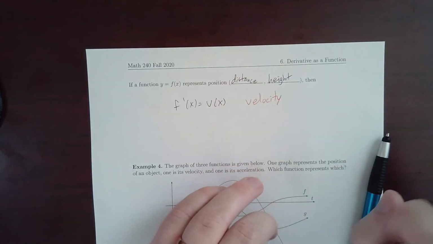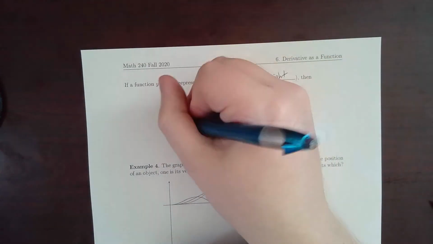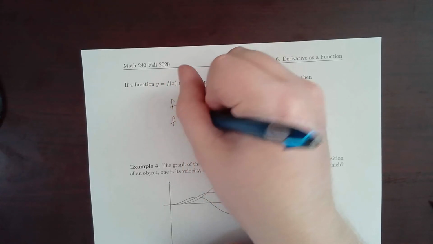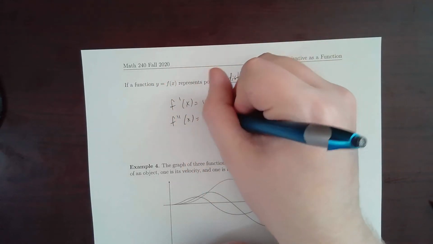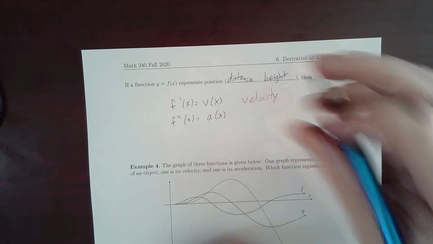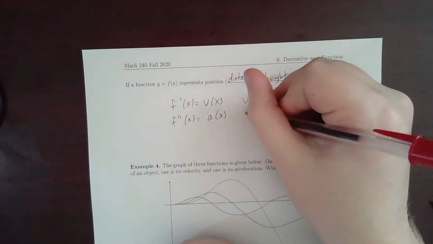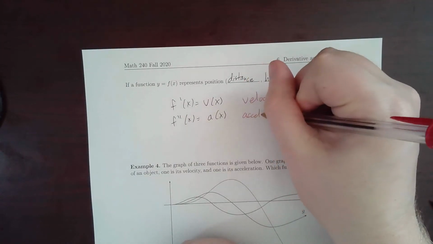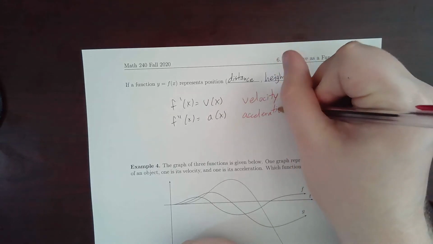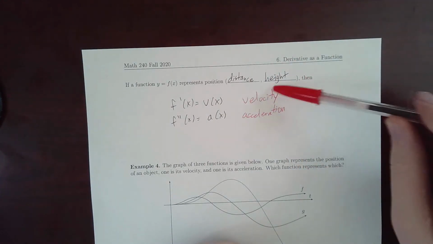So that's the rate of change of the position. The second derivative is a of x, which is the acceleration. And the acceleration measures how quickly the velocity is changing.